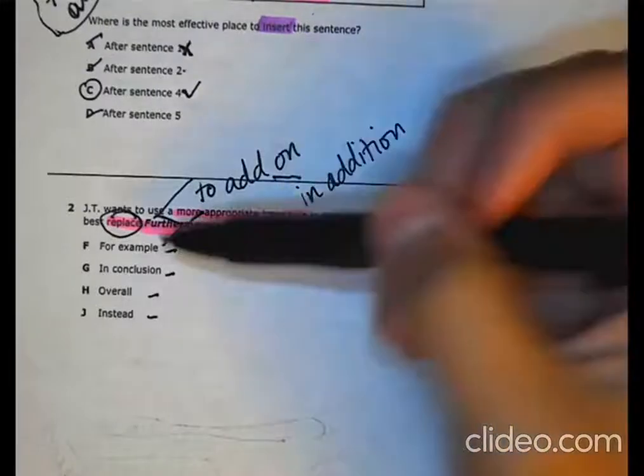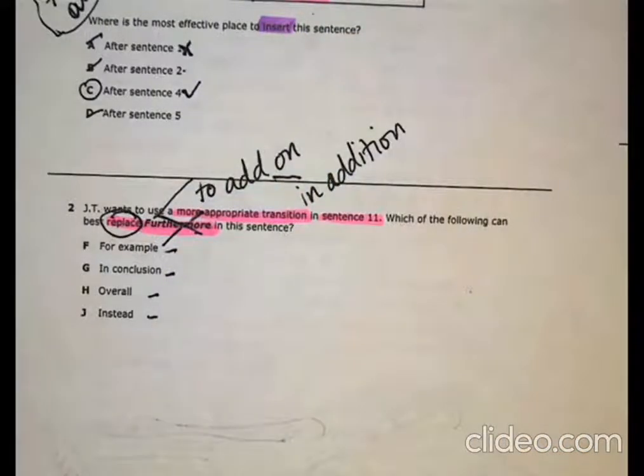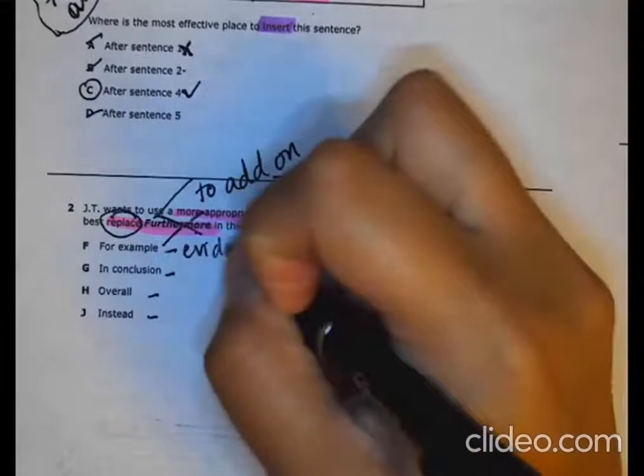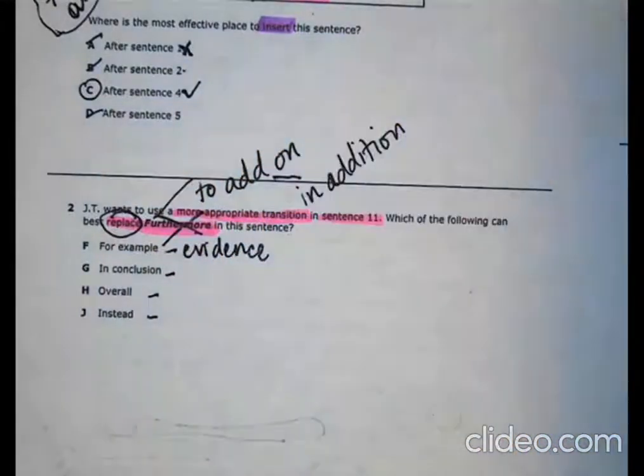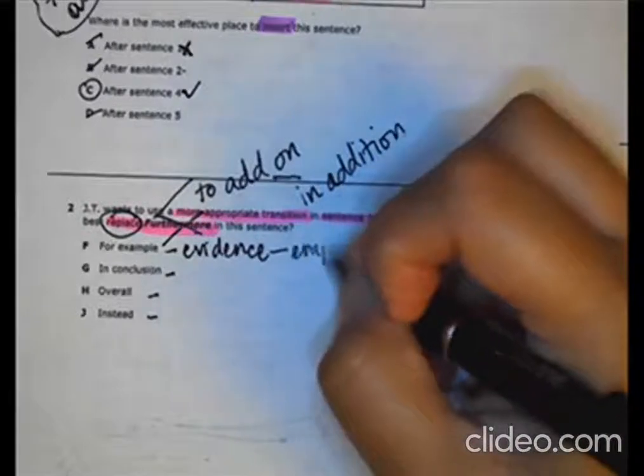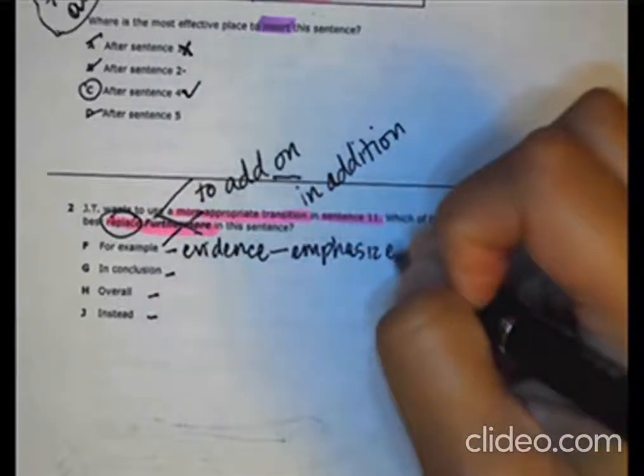When we think about, for example, and what it means, usually we'll use, for example, when we're trying to share maybe evidence, or if we're trying to emphasize a point, maybe, right?